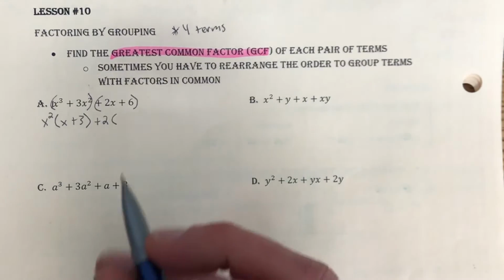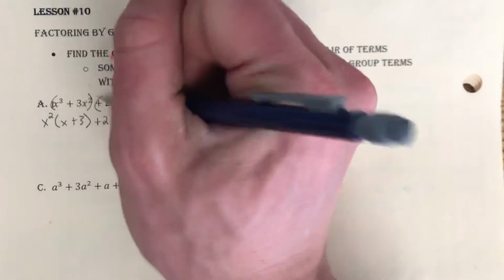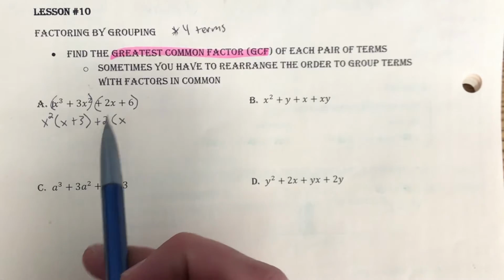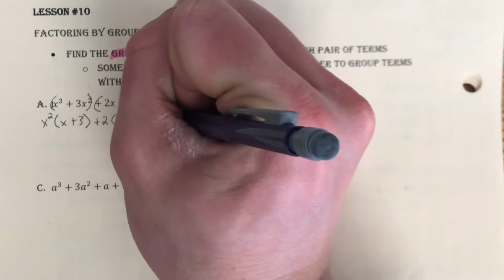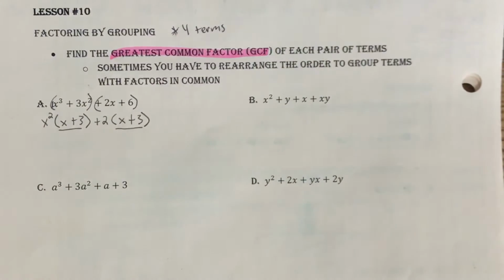What did I multiply positive 2 by to get to positive 2x? That would just be x. And what did I multiply positive 2 by to get to positive 6? That would be positive 3. That's the end of my parentheses. Now, if I did this correctly, I should have the same thing here as I do here, which I do.